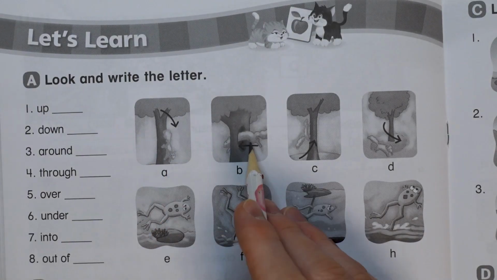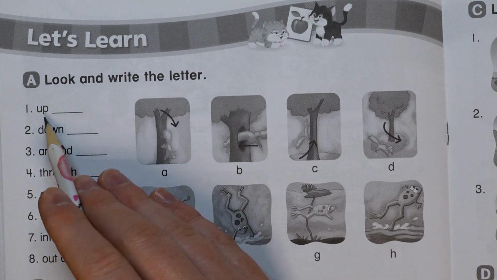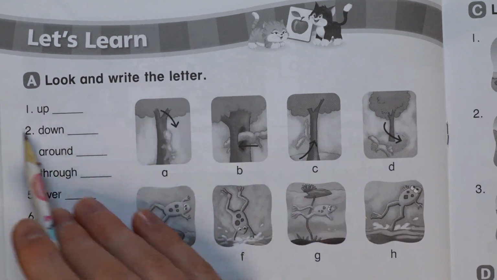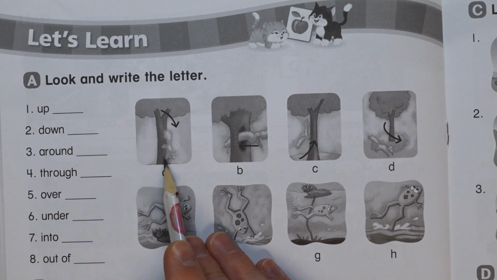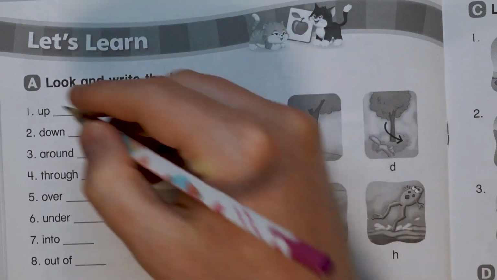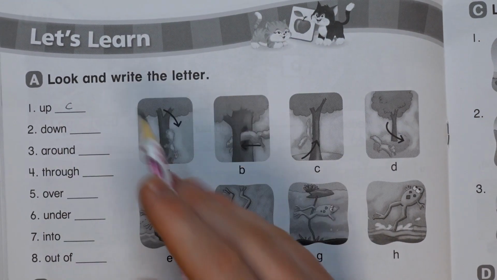Here we have animals, and it's showing how the animals went. Here's how the squirrel went. Here's how the frog went. We're just going to look at the word and match it to the letter of a picture. All right, number 1 says up. This is down, this is through, this is up. So C. Number 2, down. Well, that's A, going down.